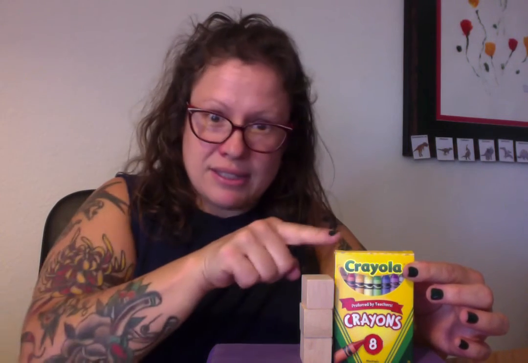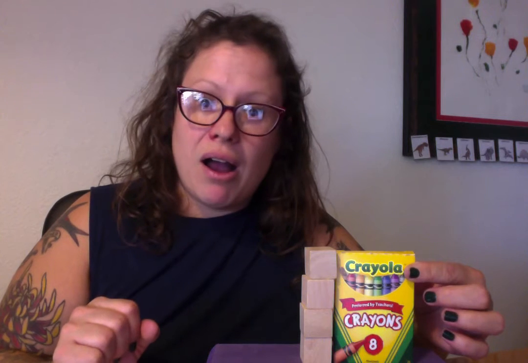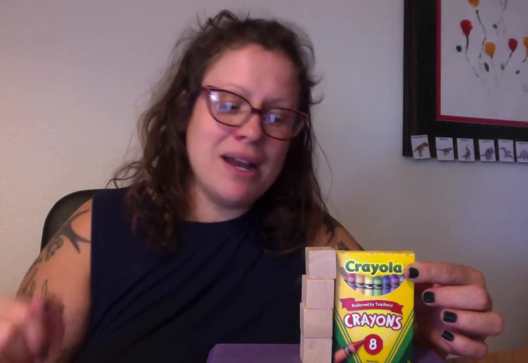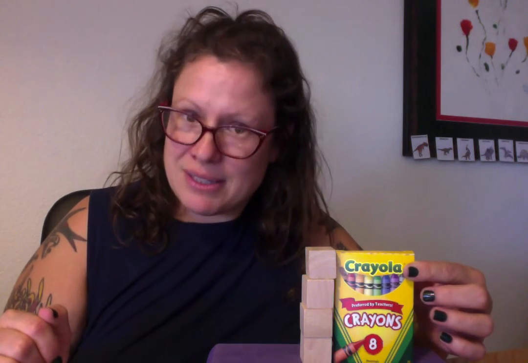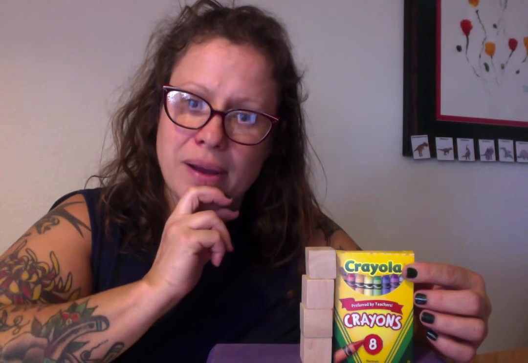1. I need more, don't I? I do. 2. Do I need more or do I stop? I need more. Okay. 3. Is it the same yet or do I need more? I do need more. Wow. Those are about the same height. They're about the same. So how many blocks tall is my crayon box?